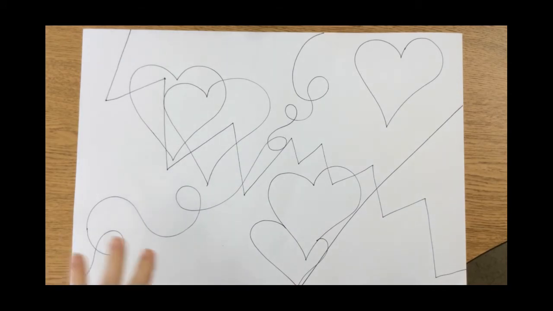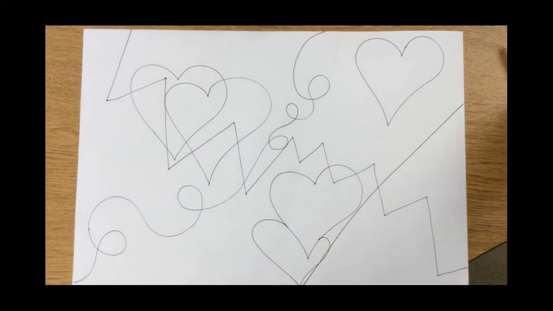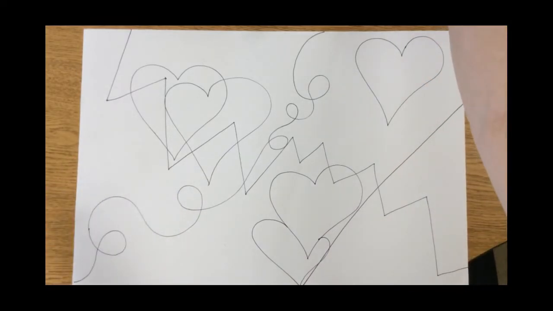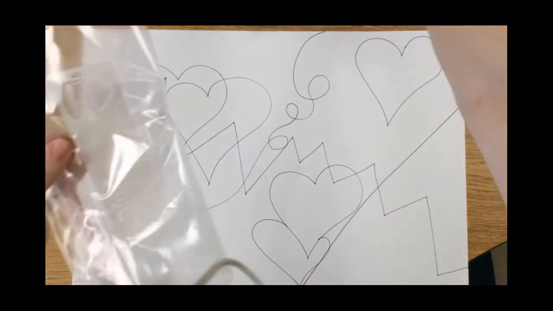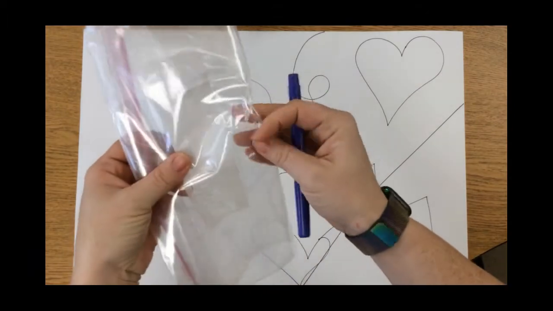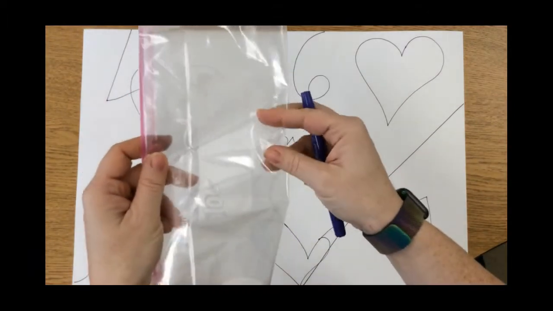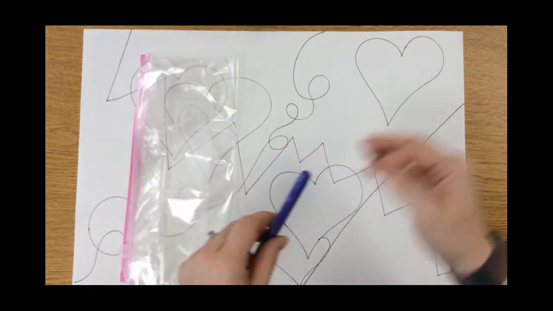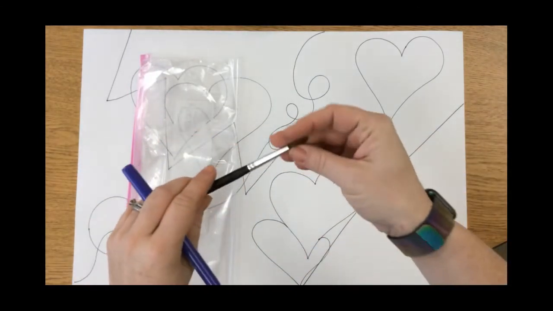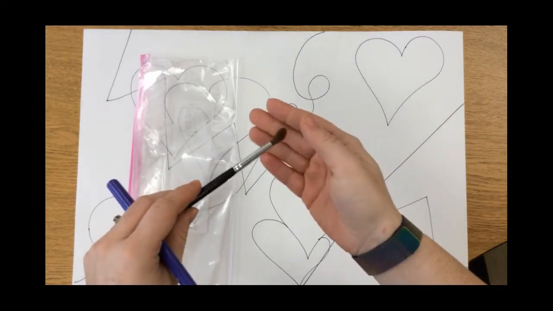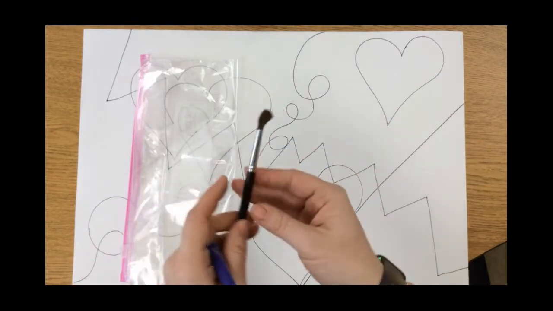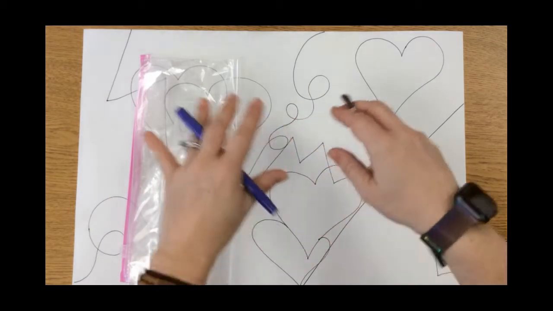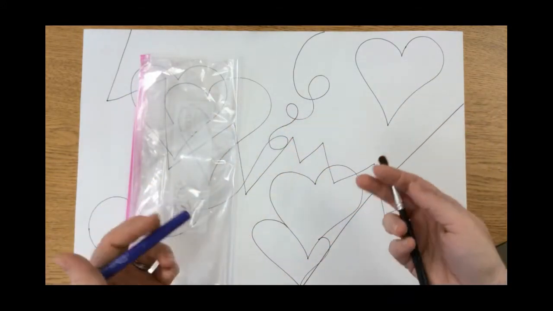Now what we're going to do is we're going to use our watercolors or your markers in order to color. If you don't have watercolors at home, what you can do is get a piece of plastic. It could be a plastic bag, any type of plastic bag that you have. And then you need a paintbrush. If you don't have a paintbrush, you can do this also with a Q-tip. Otherwise, you can just color all of this with markers or crayons.